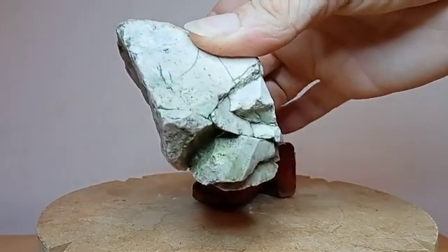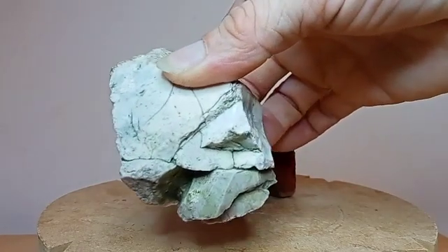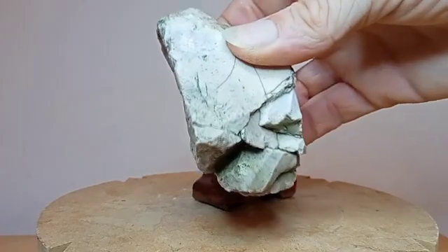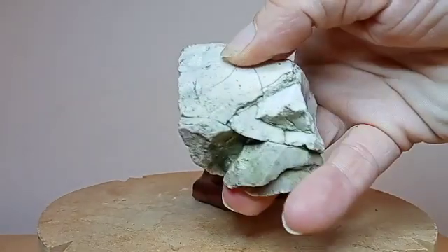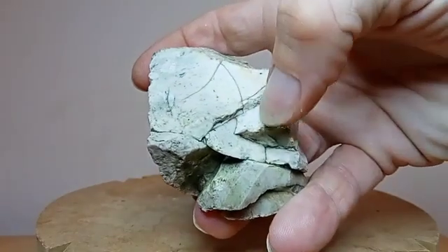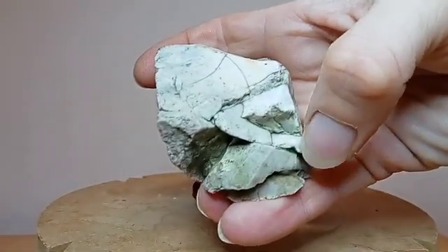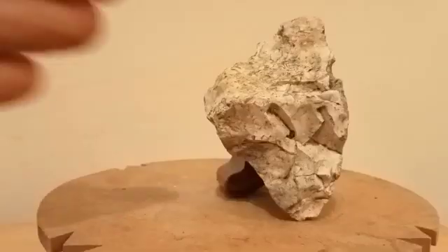This piece was found at the site of a Neolithic flint mine, and I believe it was calcined, so it's heat treated, just enough to get this cracking going on, and you can see the removal to create the features.